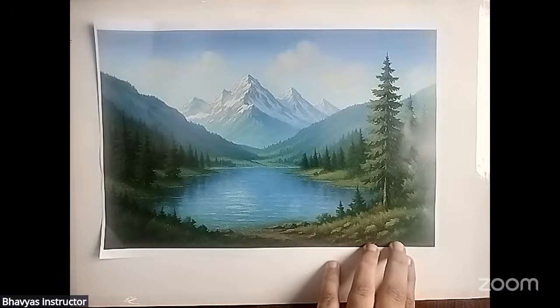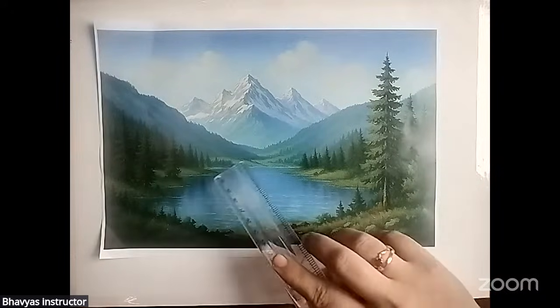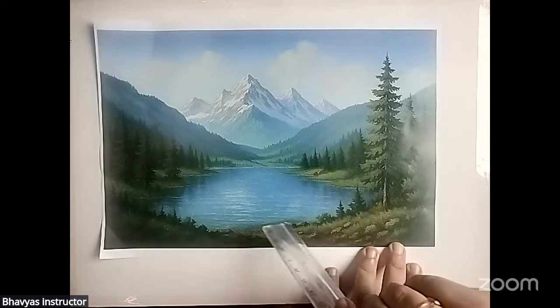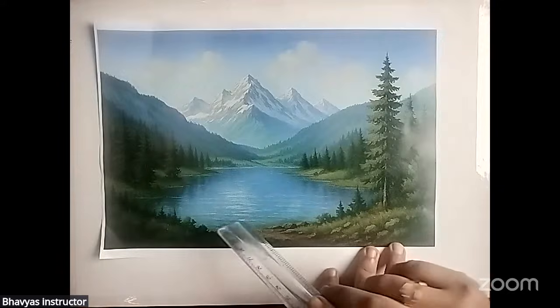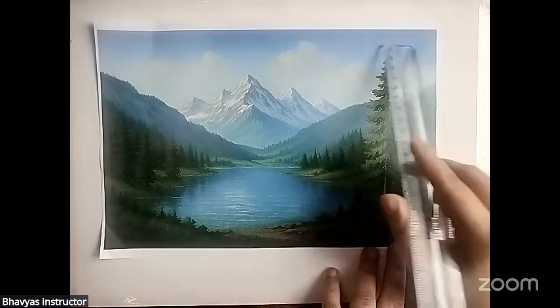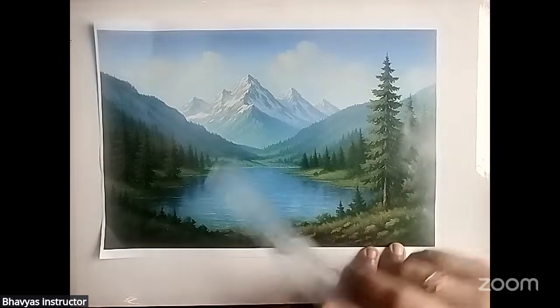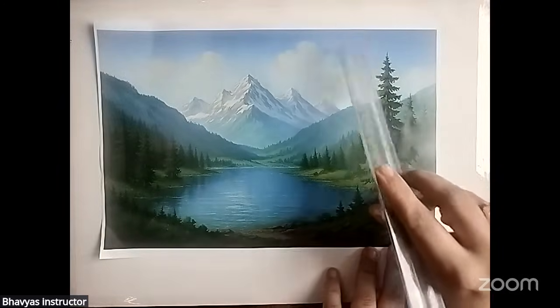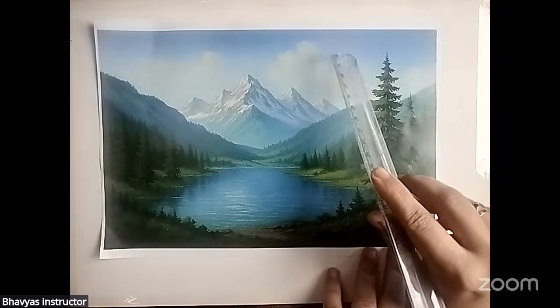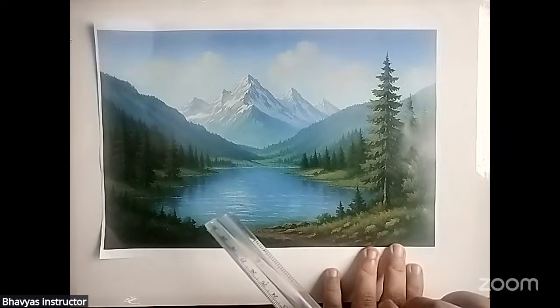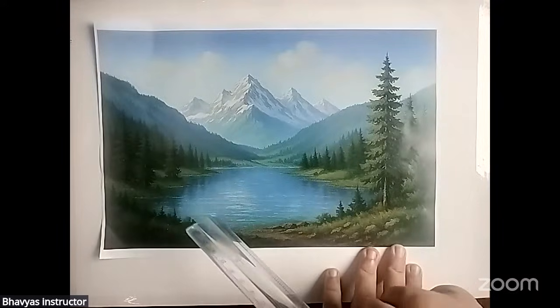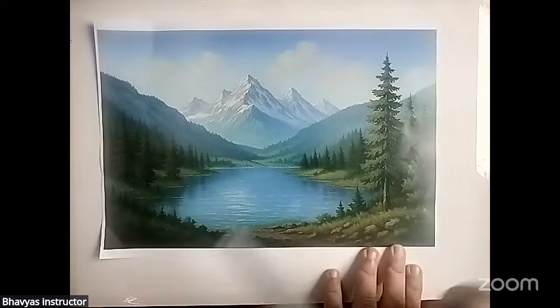For me, it is blue color. Okay, so this is the blue color water with green tint and blue color sky, I feel. Yes, blue color. So first we'll take blue as the primary layer. After that, we will go to the other colors.